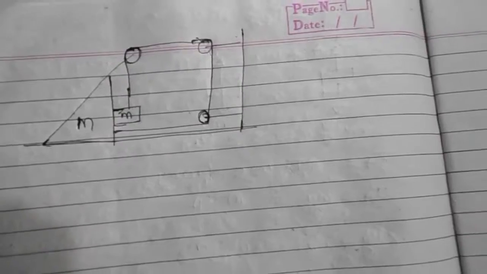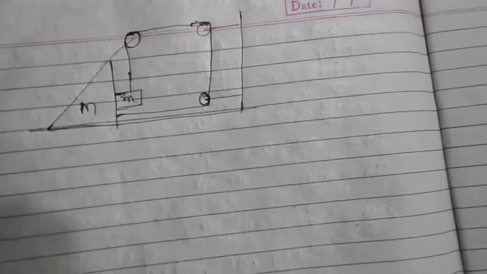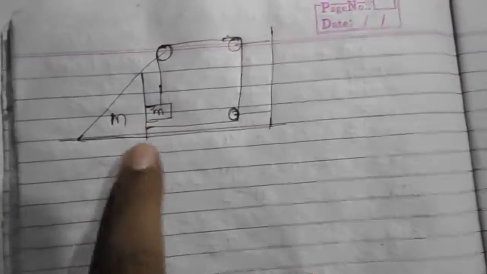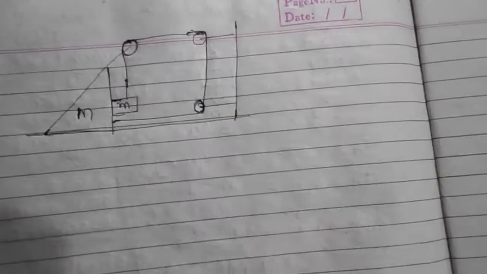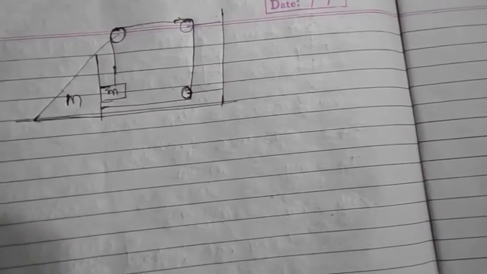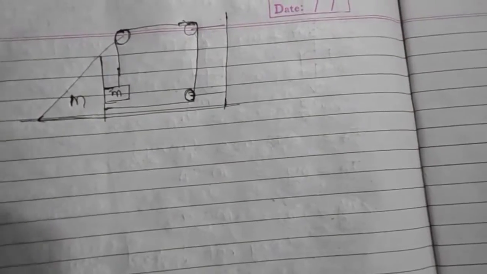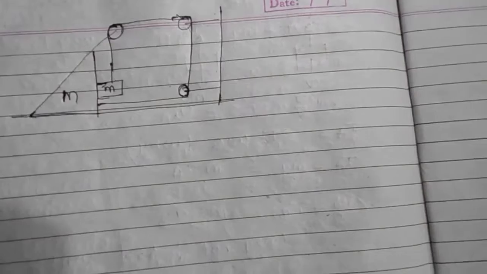Okay guys, so here this is a special one. This question is much different from the other questions. In the previous questions we had seen objects directly connected by string with each other.